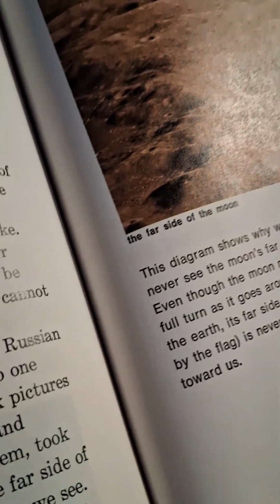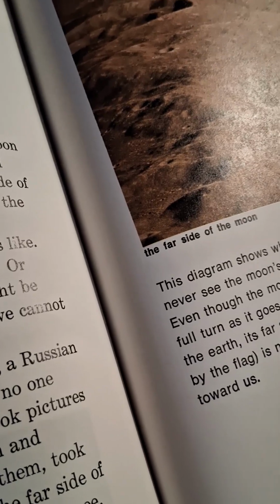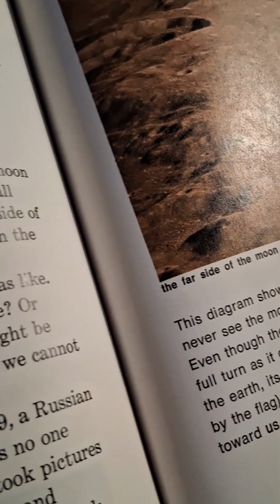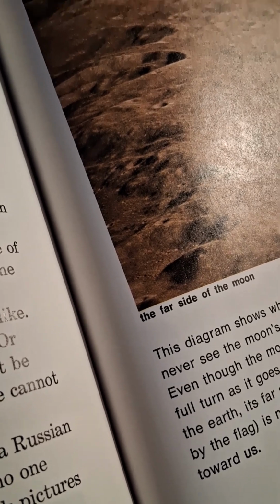This diagram shows why we can never see the moon's far side. Even though the moon makes one full turn as it goes around the Earth, its far side, shown by the flag, is never turned toward us.